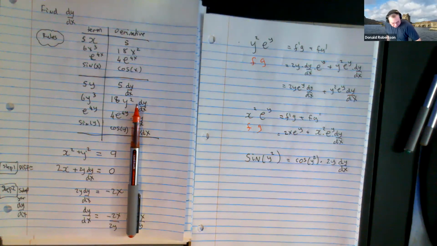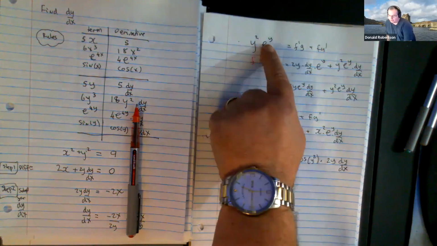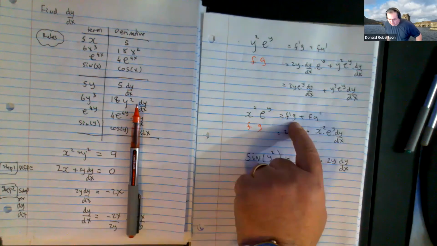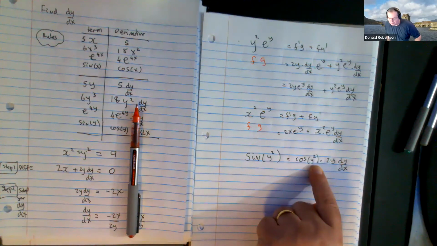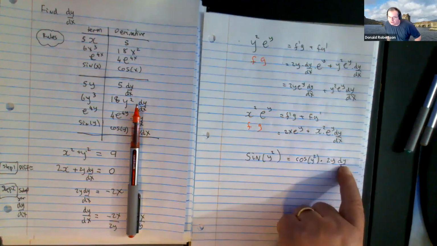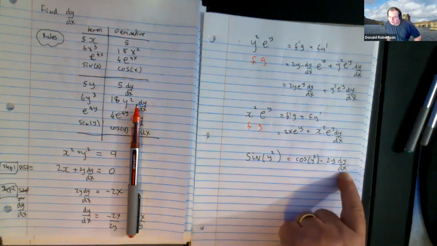So if two things are multiplied, use the product rule. If it's a chain rule, use a chain rule. All you need to worry about is making sure that when you're finished, the last term is a dy by dx at the end.